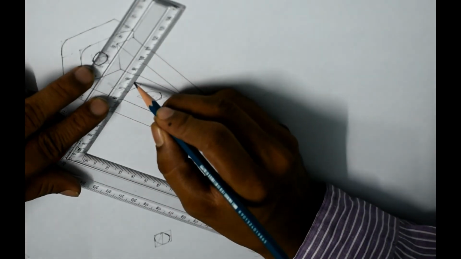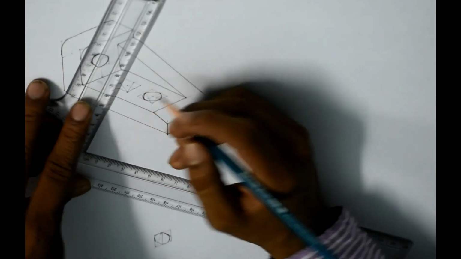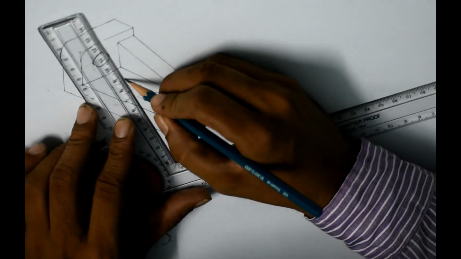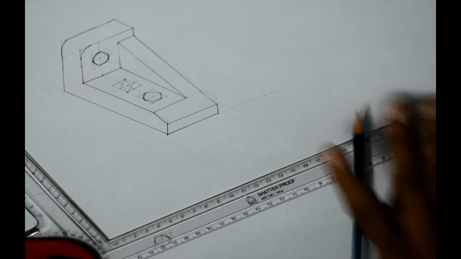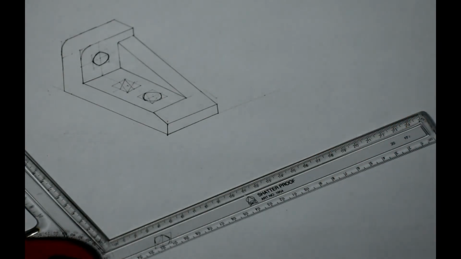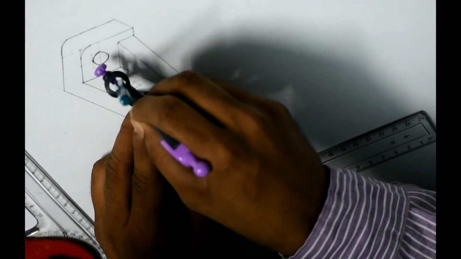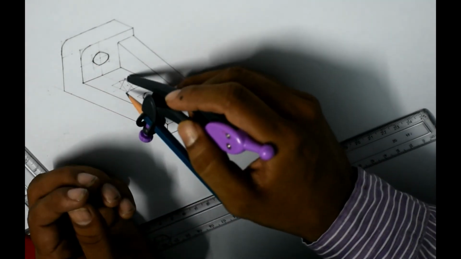Again the same procedure, joining these two corners, and also from this point. Last time I did not take it, this time I am taking it, because last time for this circle I got some problem and it was looking awkward also. Now with this point as center, we can create an arc, and from this side also.